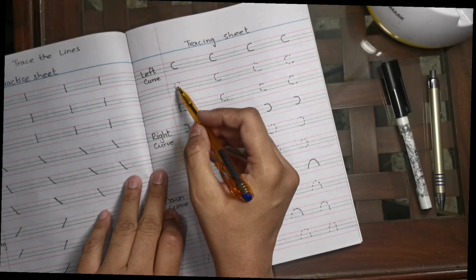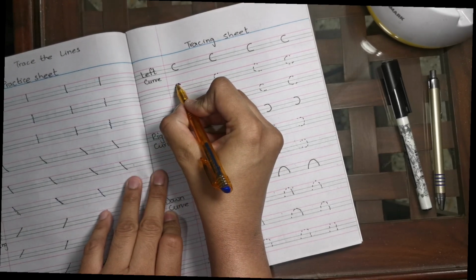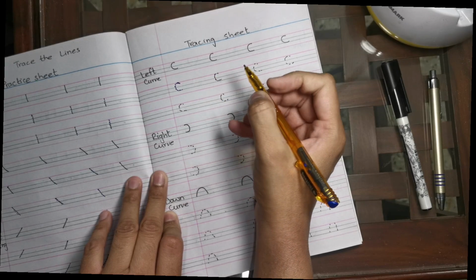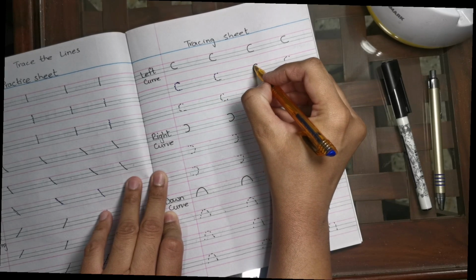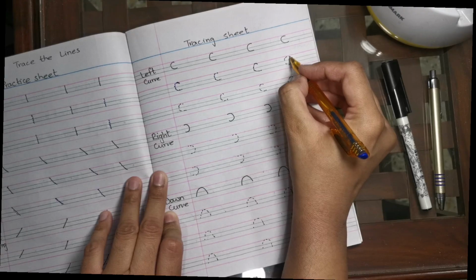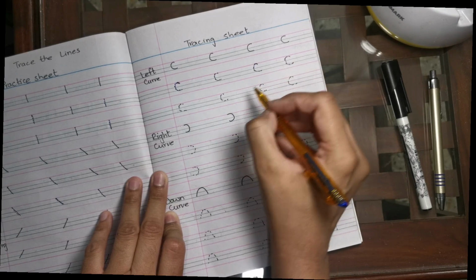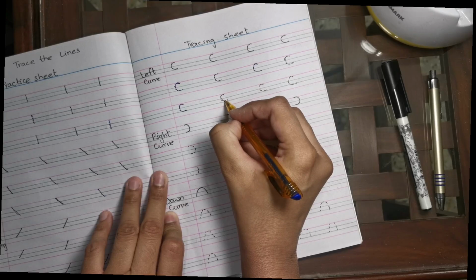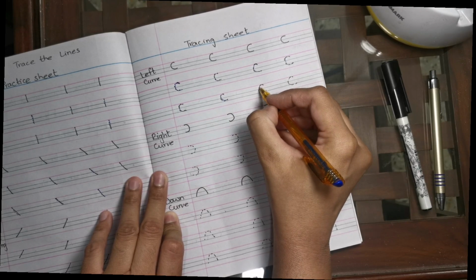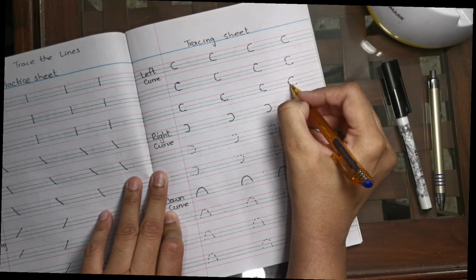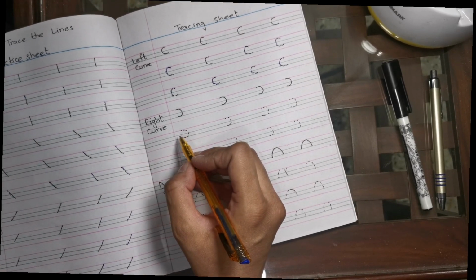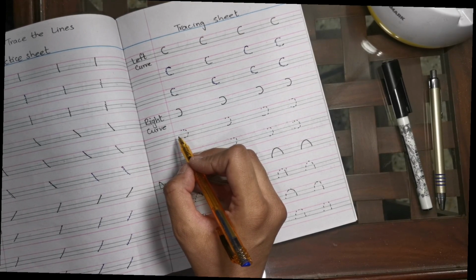This is the left curve. This is the right curve.